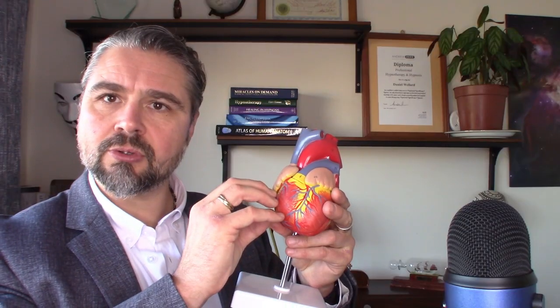The right atrium, full of deoxygenated blood, then transfers the blood down to the right ventricle. The right ventricle then pumps blood off to your lungs via the pulmonary artery. So arteries travel away from your heart, veins travel towards your heart.